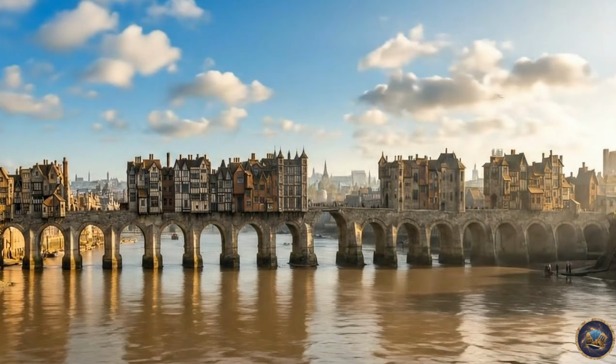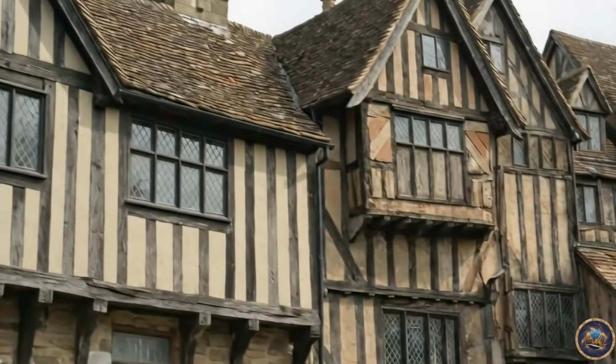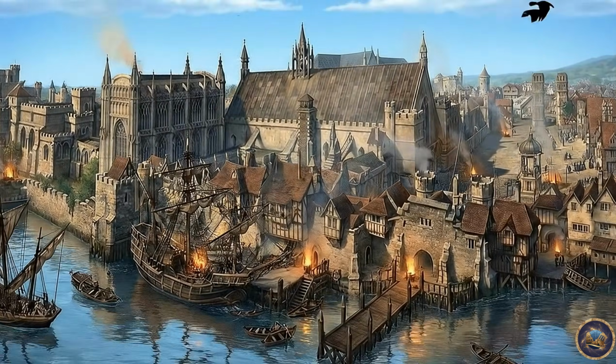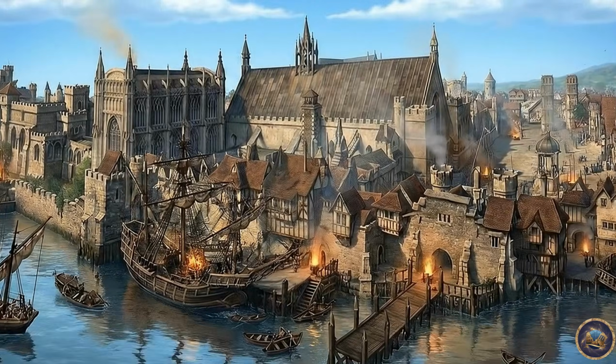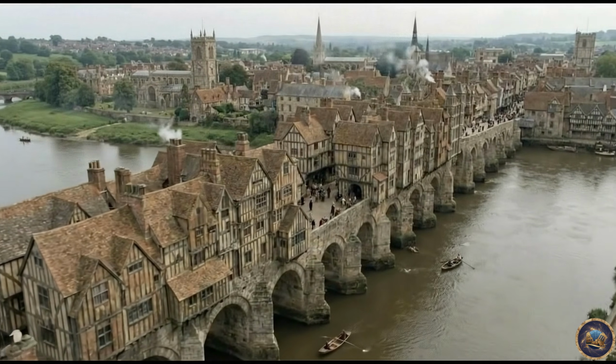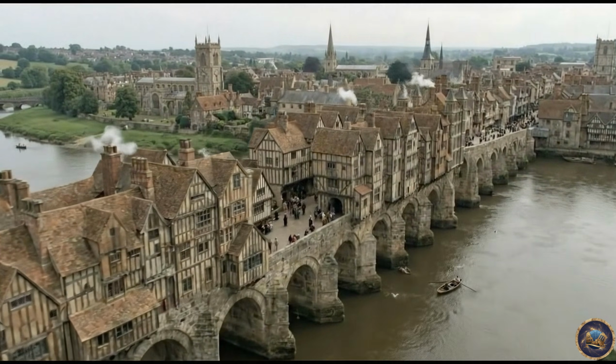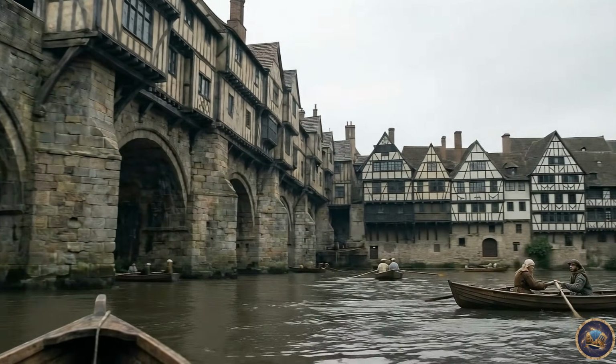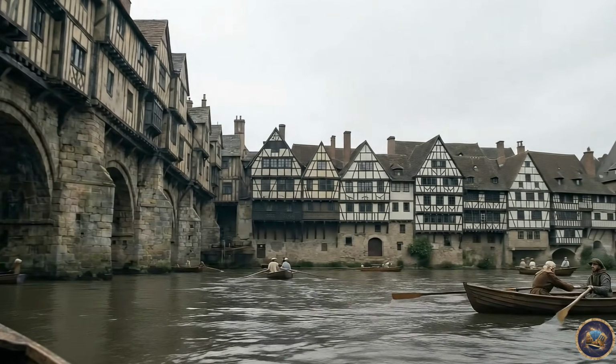Fire was an ever-present threat. Congestion was unavoidable, and yet people continued to live and work here across generations. Crossing Old London Bridge meant moving not only through a commercial artery, but beneath visible symbols of authority and control. Below, the Thames served as London's main highway.